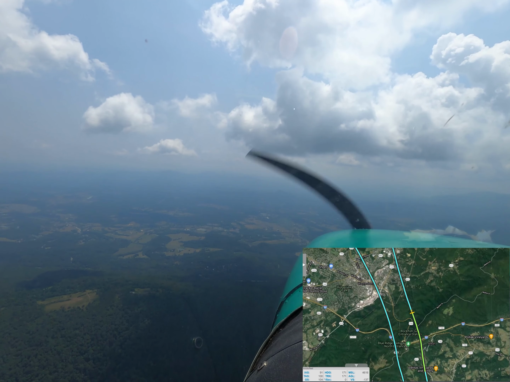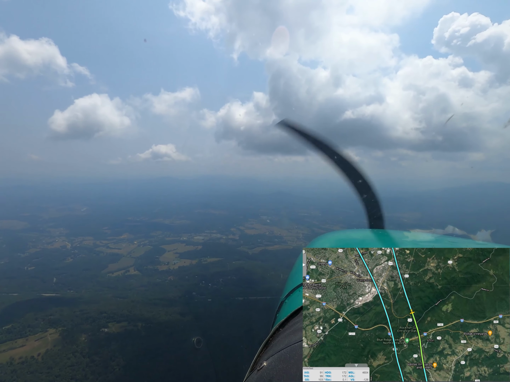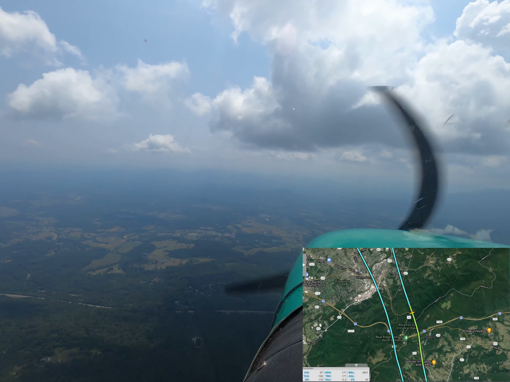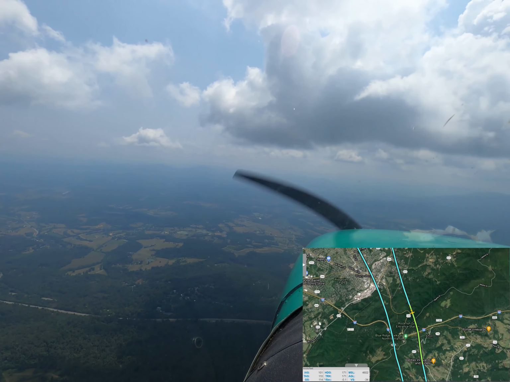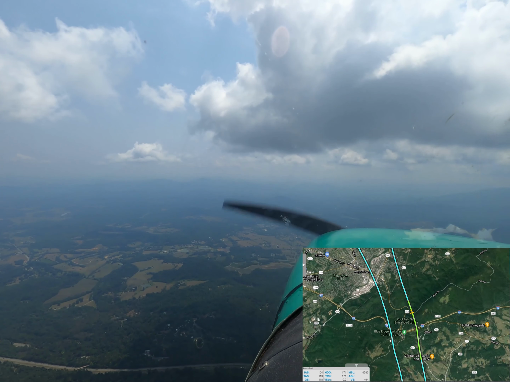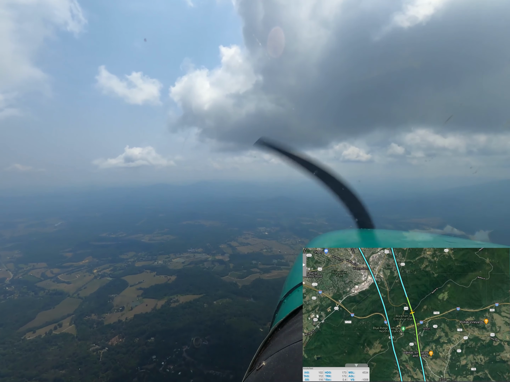Yeah, there they are. Yeah, a little bit right there. Right, guys, so if you look down to your left, that interstate, that's the interstate you drove in on when you were coming from the Richmond area. So we want to be heading off to the right through the valley here, yeah? Yeah, this heading's good. Go ahead and descend a little bit since we're a little close to these clouds.